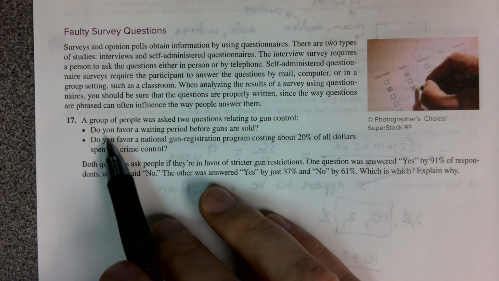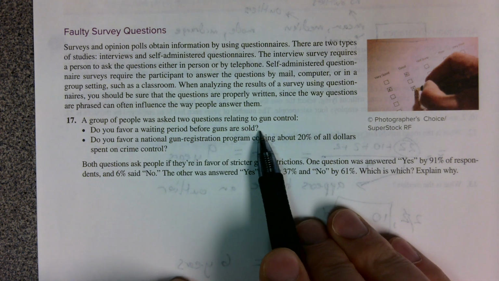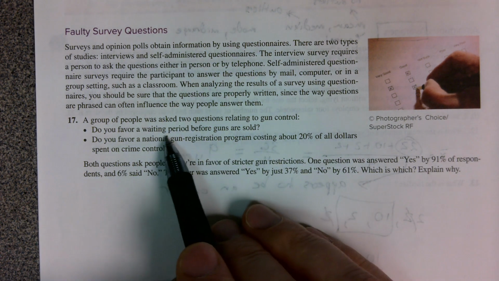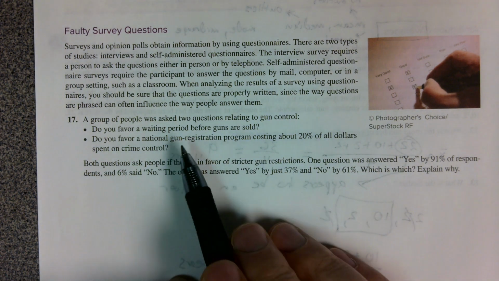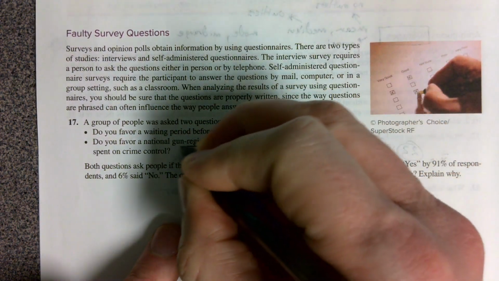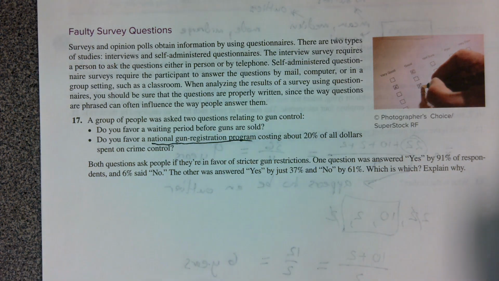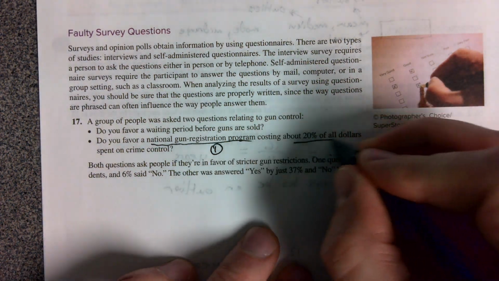For example, do you favor a waiting period for guns sold? This is an excellent survey question, because we're going to get people's opinions about whether or not there should be a waiting period before we sell a gun. The second question is not a good question because it asks two things. Number one, should there be a national gun registration program? Yes or no? And then number two, how should we fund that?